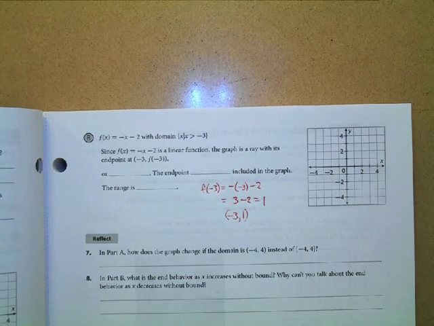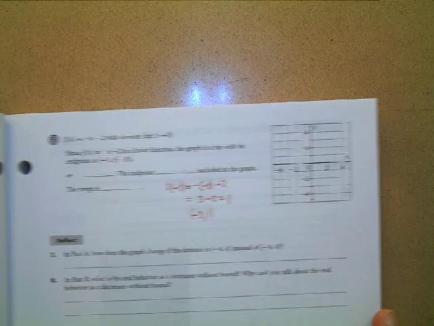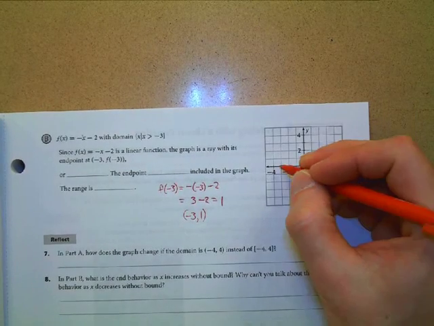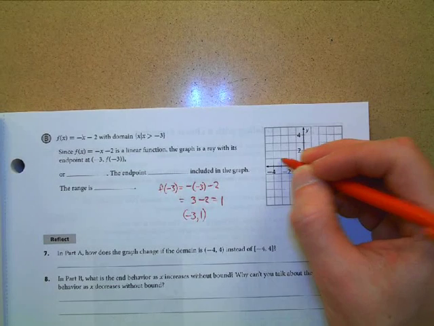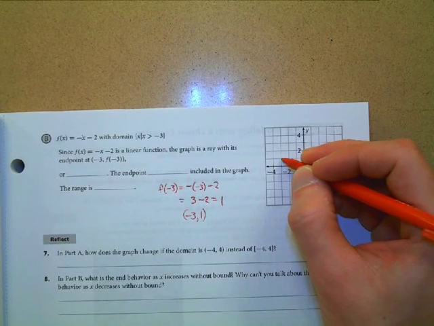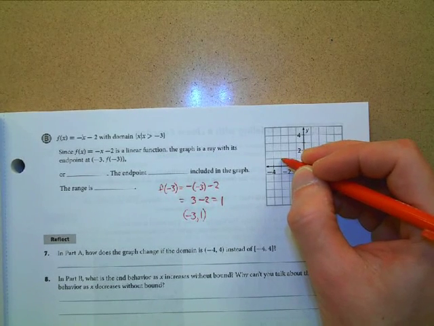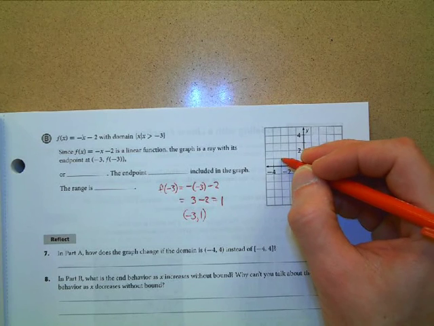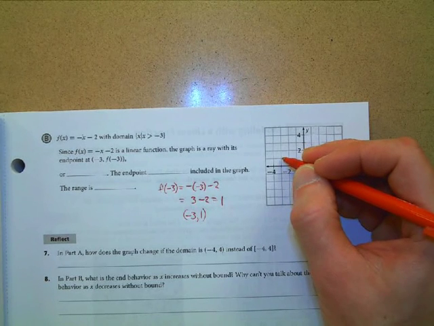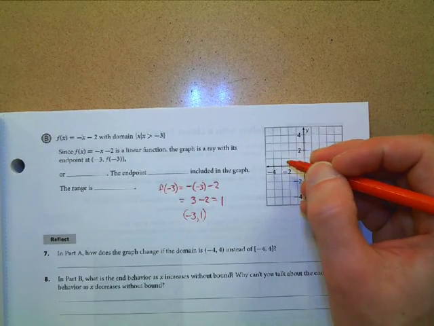Should it be open? Why should it be open? Sorry, who was it? Ah, Andrew. Okay, sorry, I heard a voice. So yes, open, Andrew. That's right, because it's not equal to here. You see that? There's not equal to at -3. So we're going to put an open circle at that -3, 1. Open circle there.